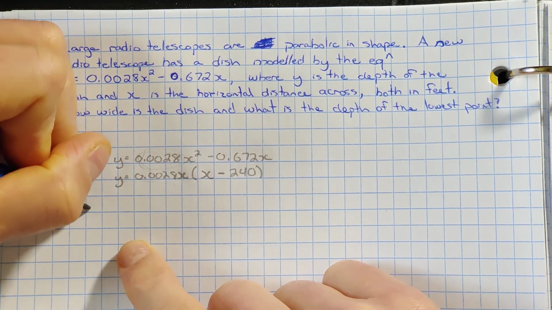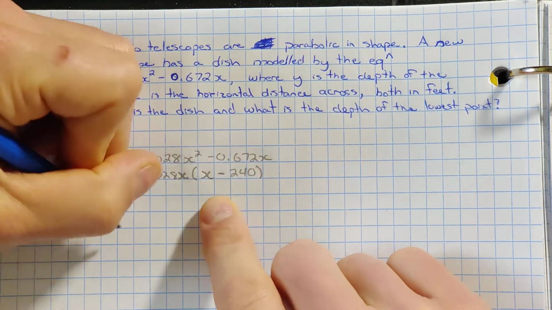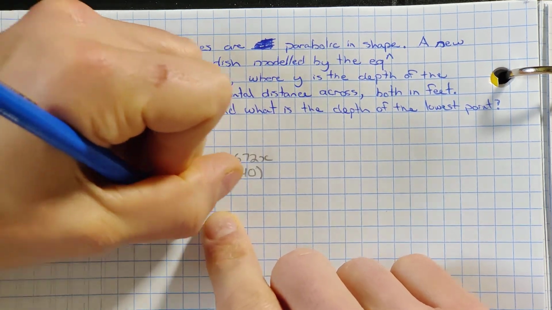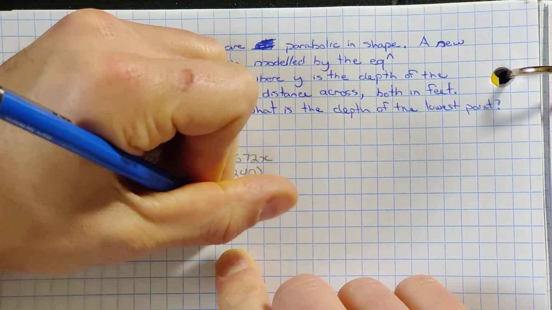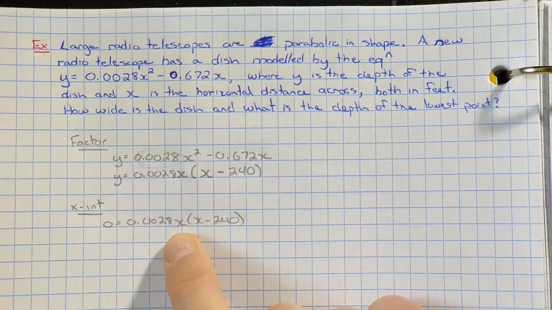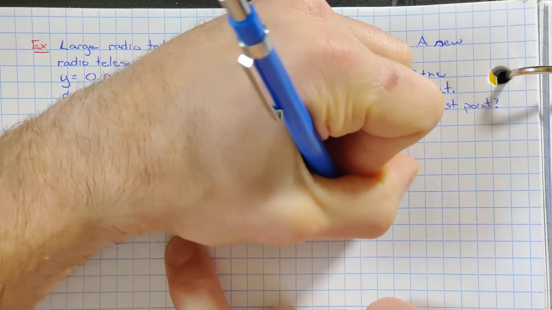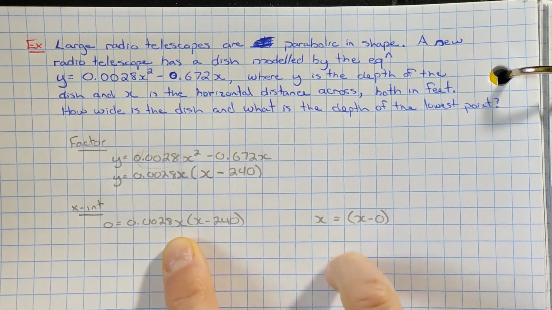Well, we want to find our x-intercepts next. So we find our x-intercepts. We set this equal to 0. y equals 0.0028x times x minus 240. Same rules again, with a single x like this, remember, x is the same as a bracket with x minus 0 in it. Those are exactly the same thing.